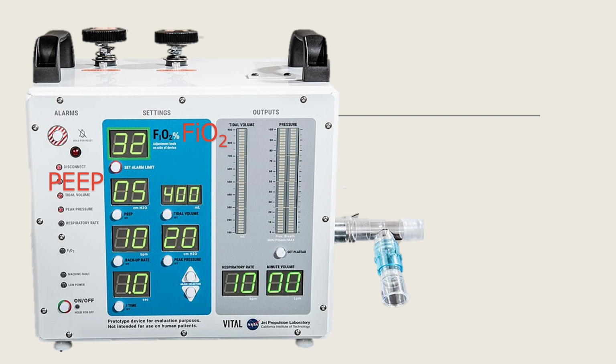And we like to keep a balance of 5 centimeter water pressure in order to keep them open, but at the same time prevent pneumothorax. We don't want them to be at very high pressure. So how much oxygen and how much pressure determines the oxygenation. Okay, so this should be enough to deliver proper oxygen.